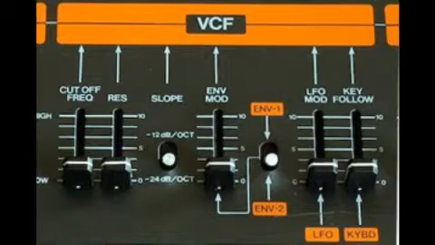But on the Jupiter 8, what we're looking at here is that we can engage the envelope simply by moving that slider up. And the more we move that slider up, the more the envelope affects the cutoff frequency of the filter.